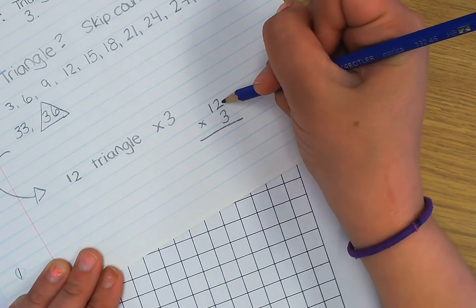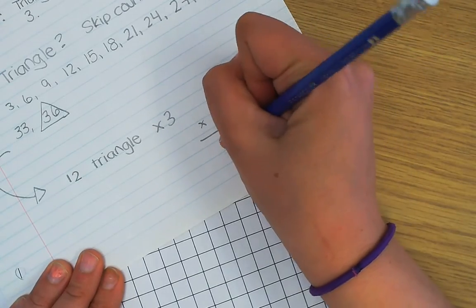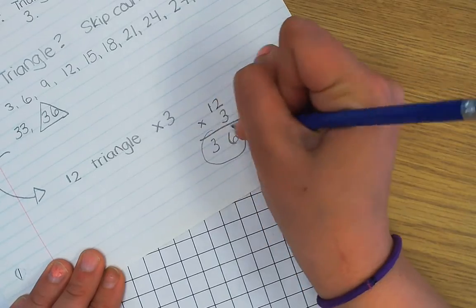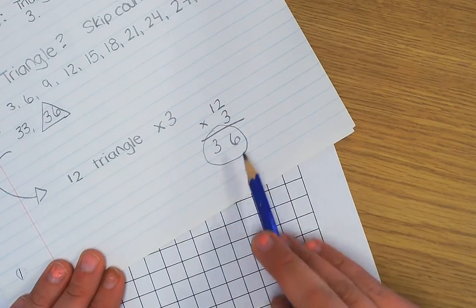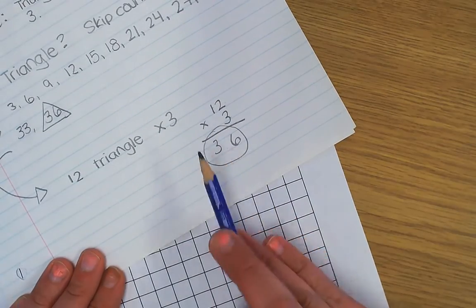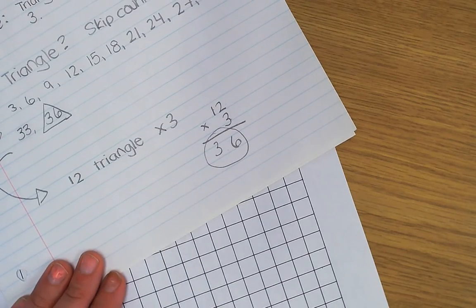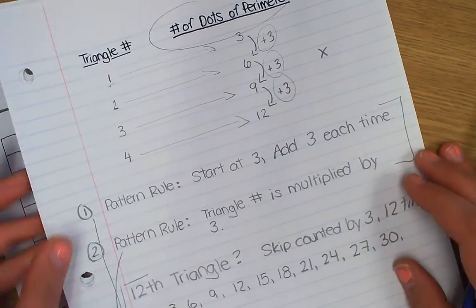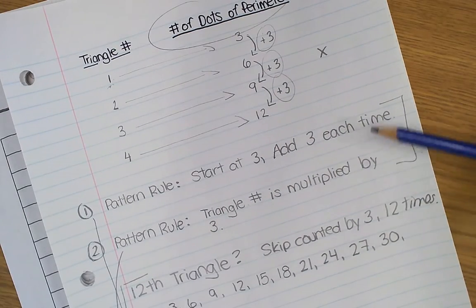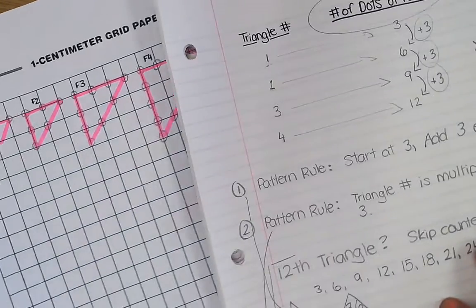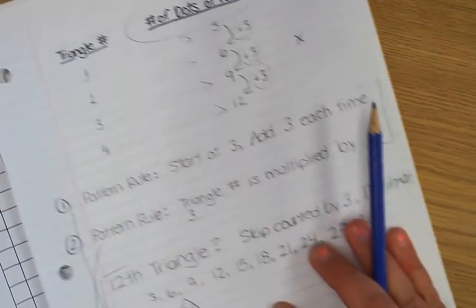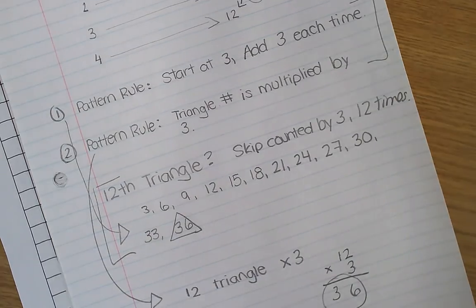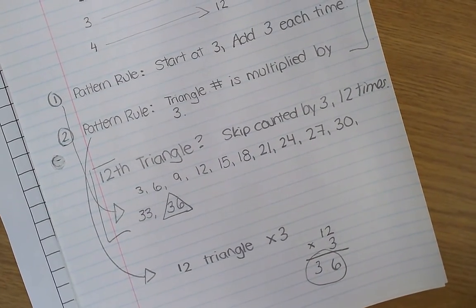So I'm going to go 3 times 2 is 6, and 3 times 1 is 3. So on my 12th triangle, I would have 36 dots around the perimeter. So once again, this is an example of how we can take our pattern rules that we notice occurring in a pattern, and we can apply them to help us figure out a missing number in our pattern.